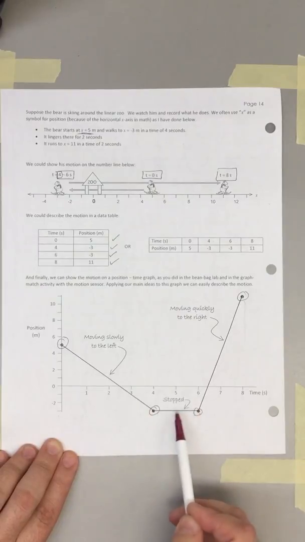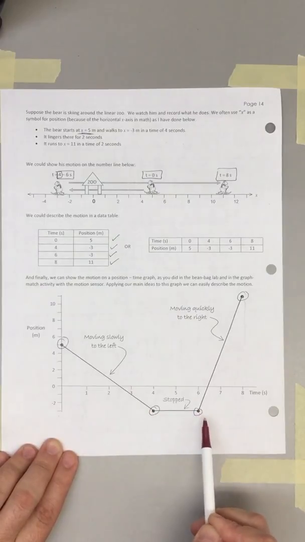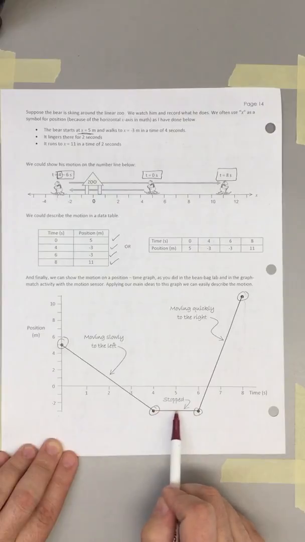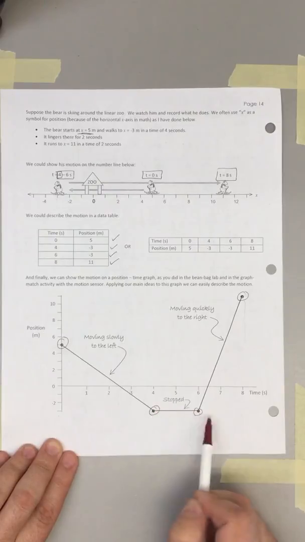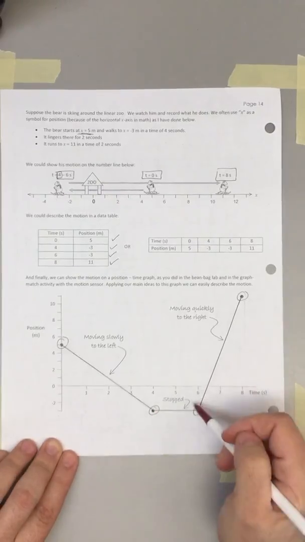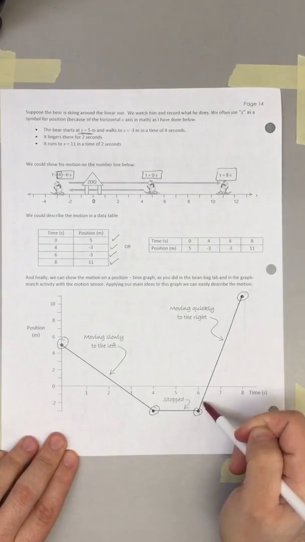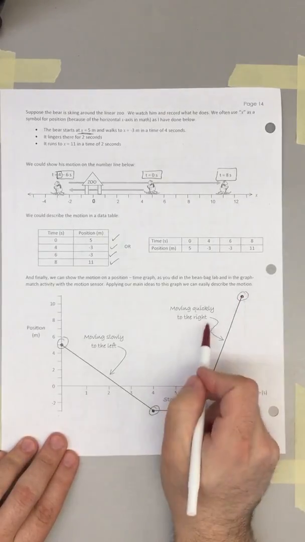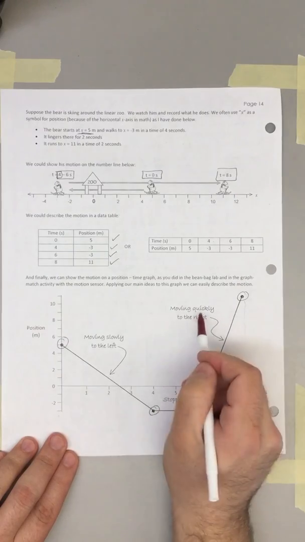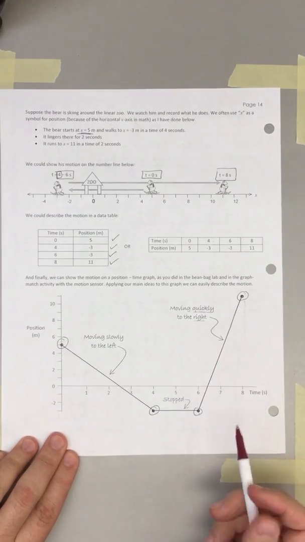This horizontal portion of the line tells us that they were stopped. Time kept going forward, as it tends to do, but their position didn't change. So they were always at -3 meters for those full 2 seconds. And then finally, we have a steep line going up to the right, which means they were moving in the right direction in a quick motion.